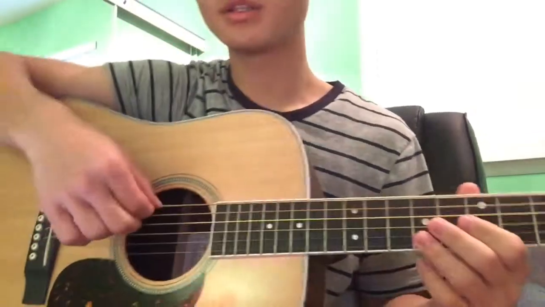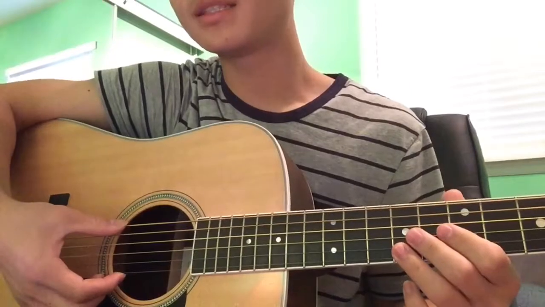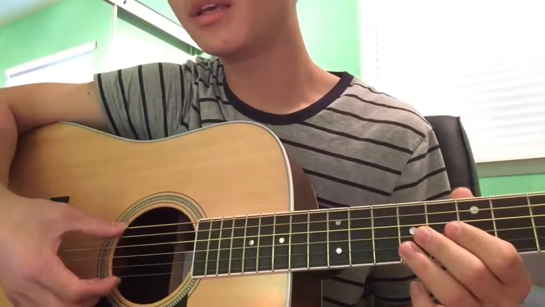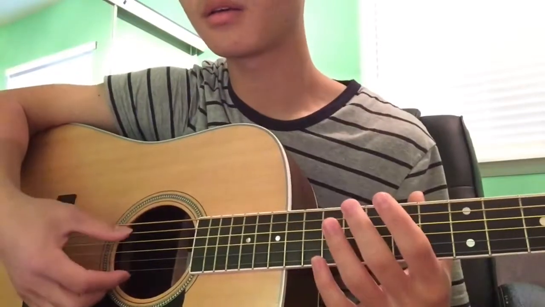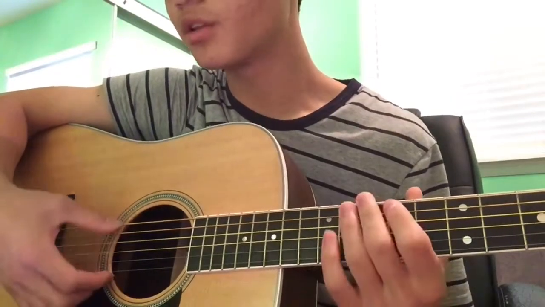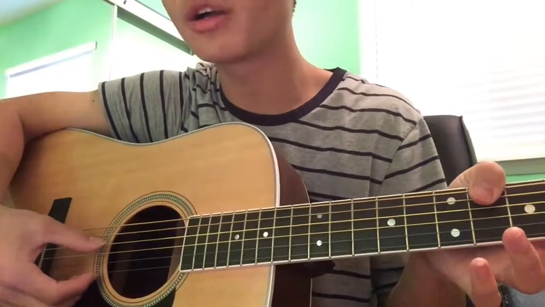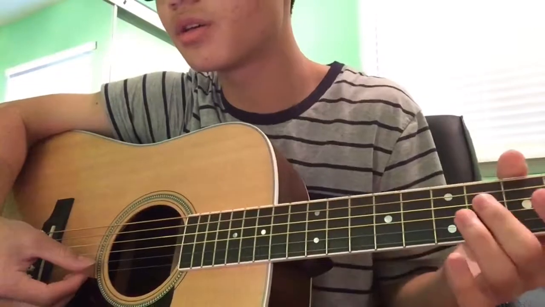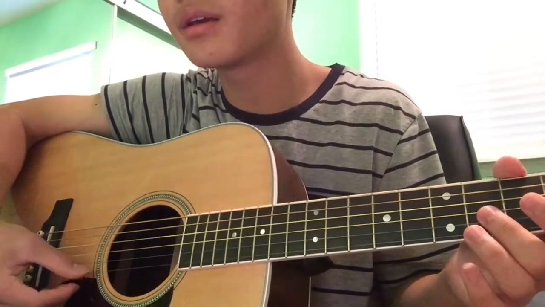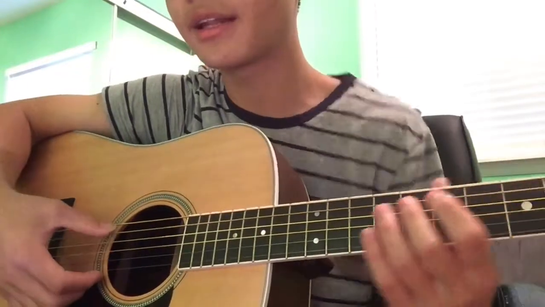So this one, the thickest, top one, is the E string, low E. Then A, D for dog, D string, G, B for boy, and E again.